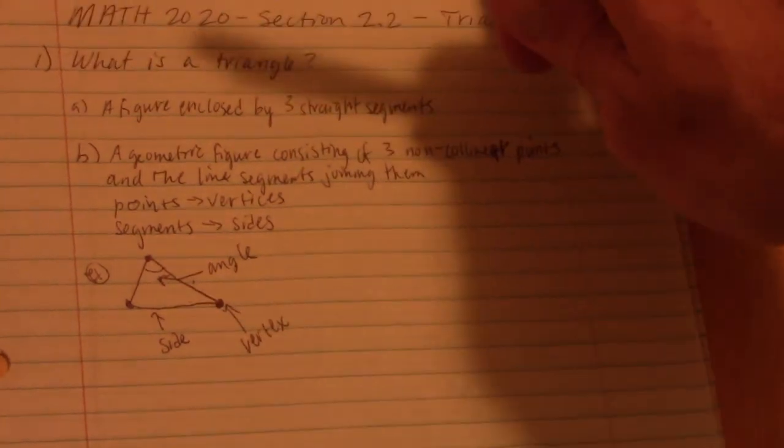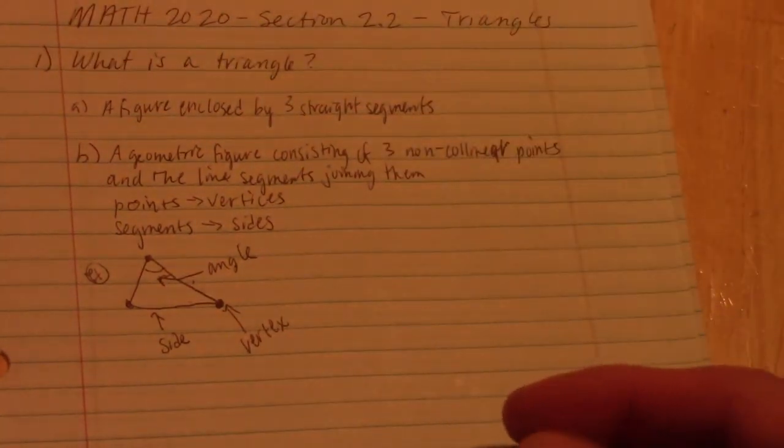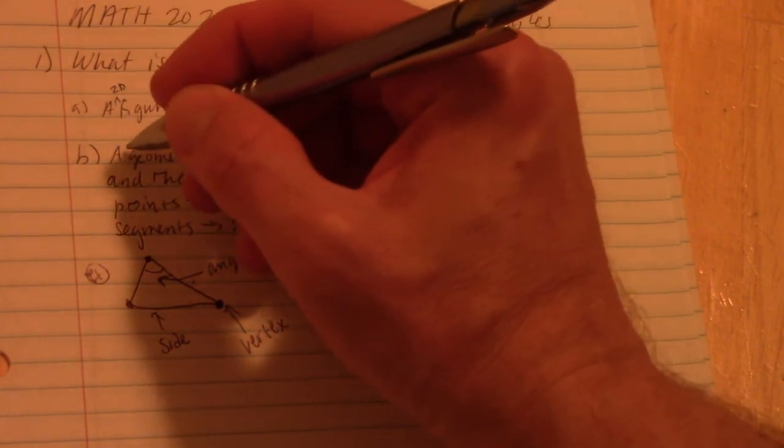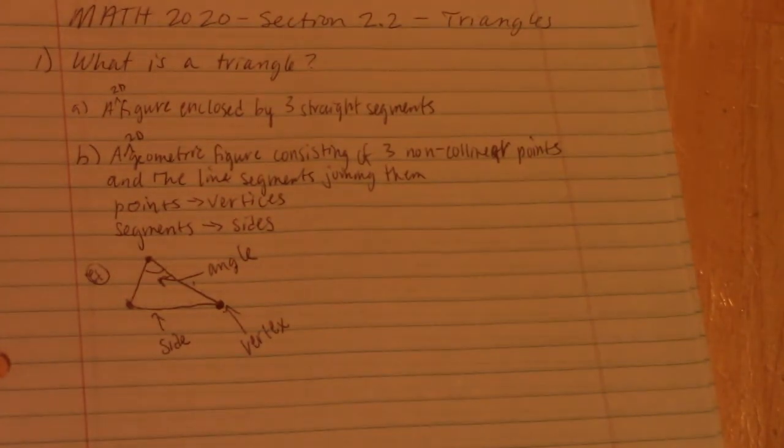And these definitions are with the idea that we are talking about two-dimensional shapes. Okay? So we can put in a 2D figure, a 2D geometric figure consisting of three non-collinear points and the line segments that join them. Okay? The points are called vertices and the segments are called sides.